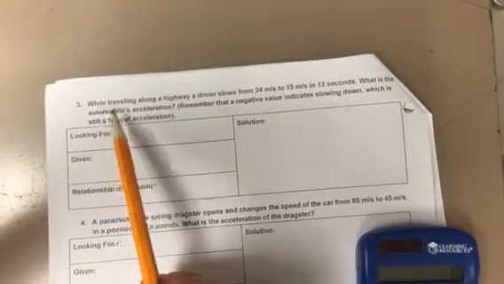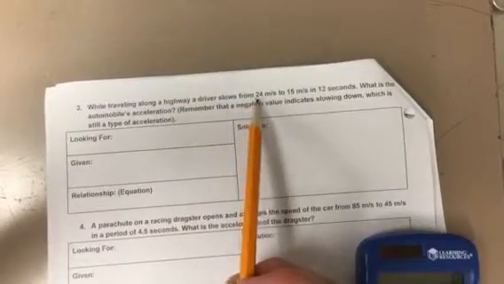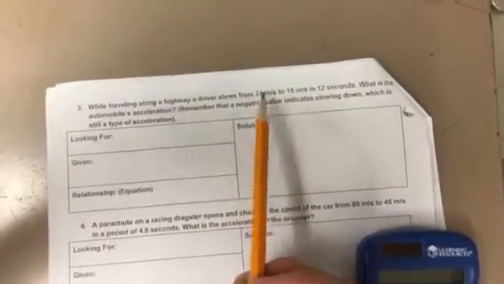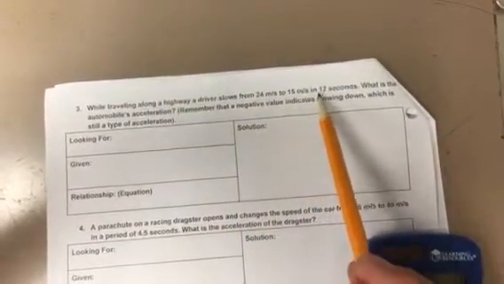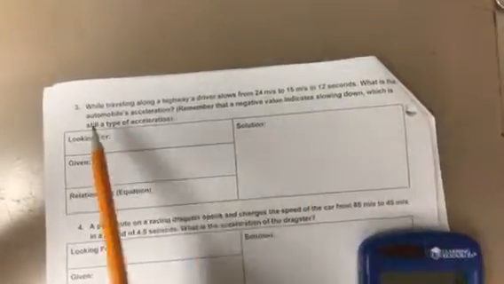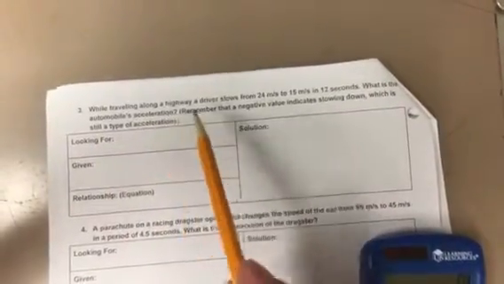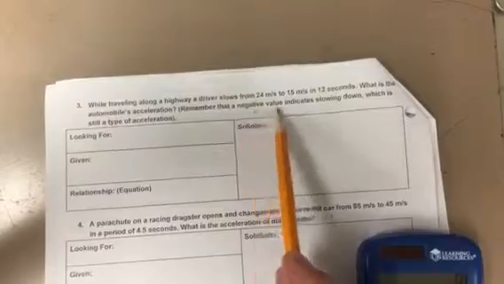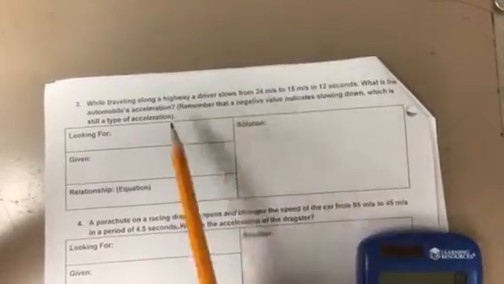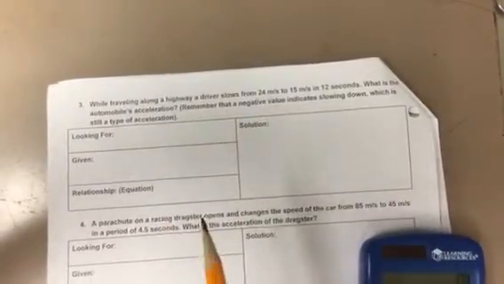So, the question asks, while traveling along a highway, a driver slows from 24 meters per second to 15 meters per second in 12 seconds. What is the automobile's acceleration? And there's a hint here. Remember that a negative value indicates slowing down, which is still a type of acceleration.